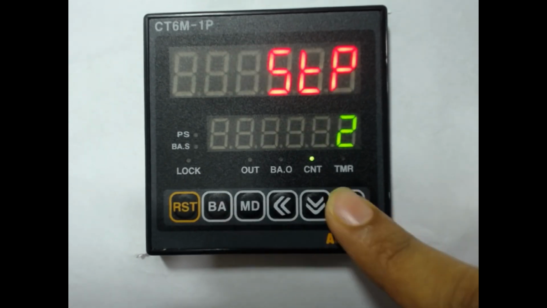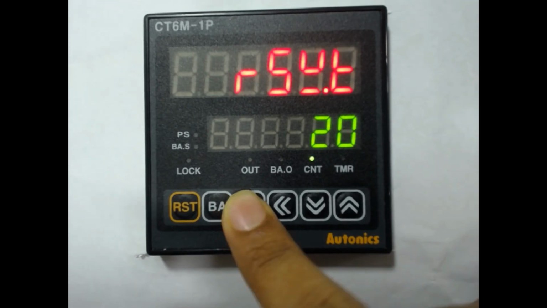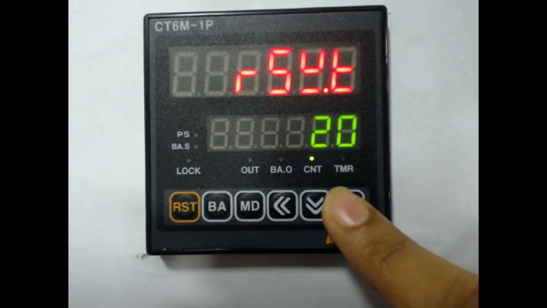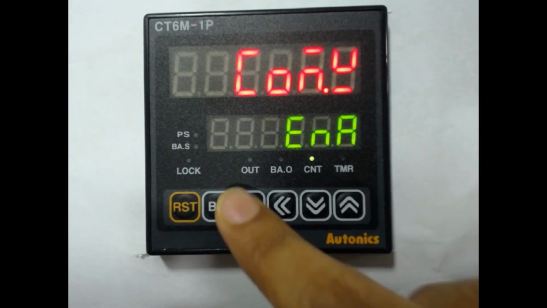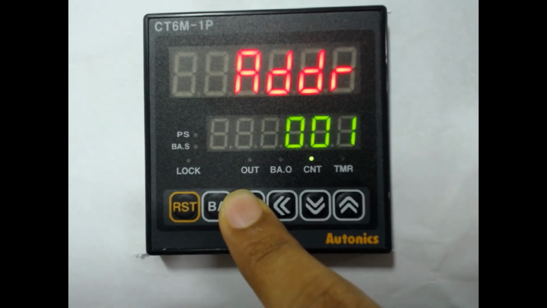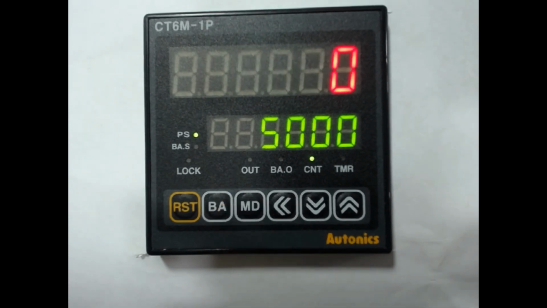Then comes the stop bit, either 1 or 2. Then comes the reset. Then comes the communication. We can disable or enable by up down arrow keys. Then press MD button for 3 seconds and come out of the parameter settings.